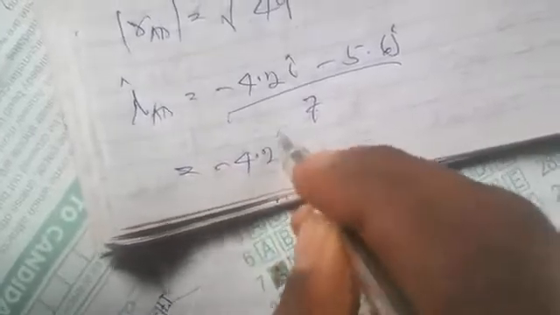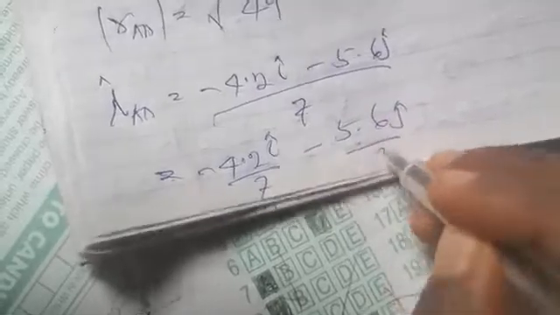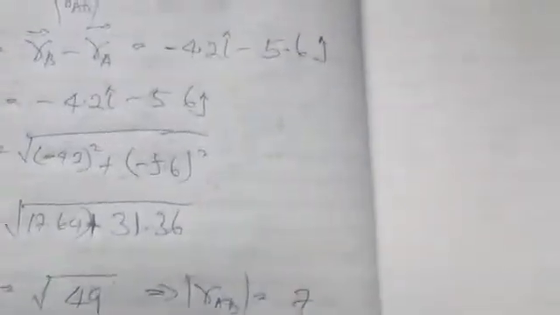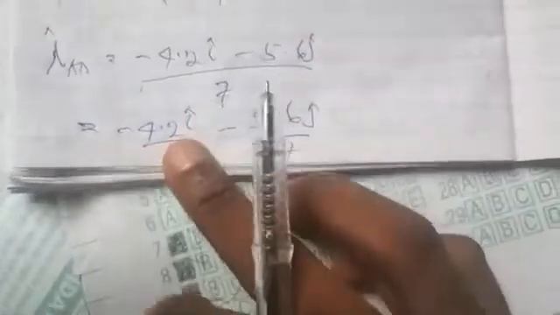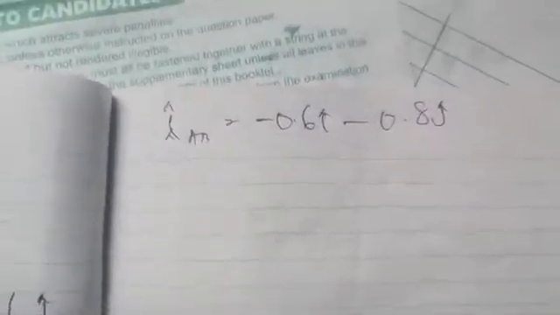So this is equal to minus 4.2 i divided by 7, minus 5.6 j divided by 7. So lambda AB is equal to minus 4.2 divided by 7, that gives us minus 0.6 i, minus 5.6 divided by 7, that's minus 0.8 j. Alright, so that gives us the unit vector.